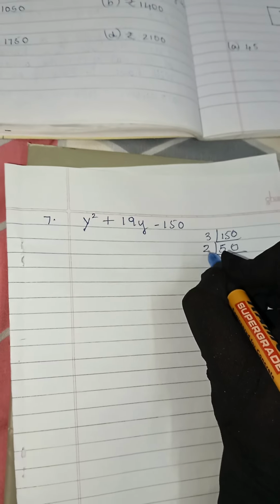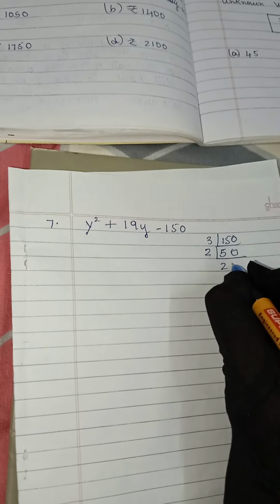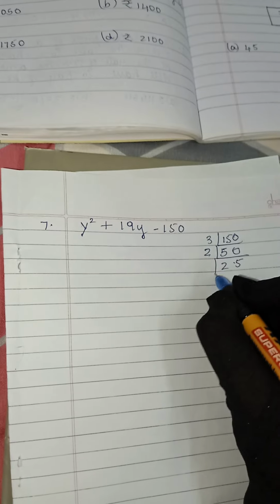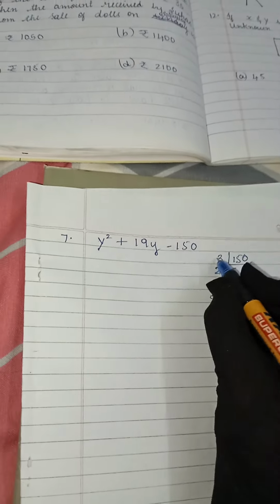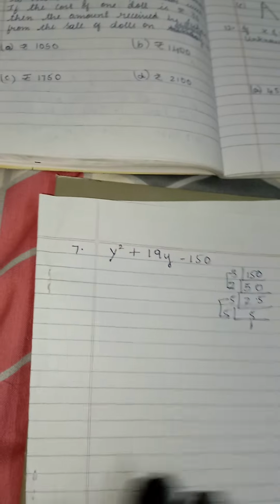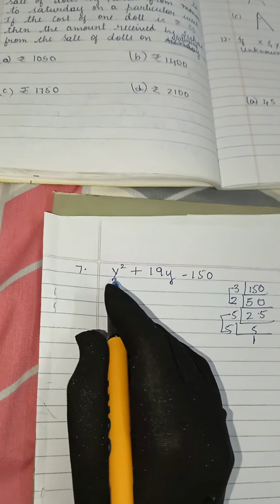Now 2 times how much is 50? 2 times 25 gives you 50. 5 times how much is 25? 5 fives are 25 and 5 ones are 5. So 3 and 2, 5 and 5. This is the pair. So we will solve it here.